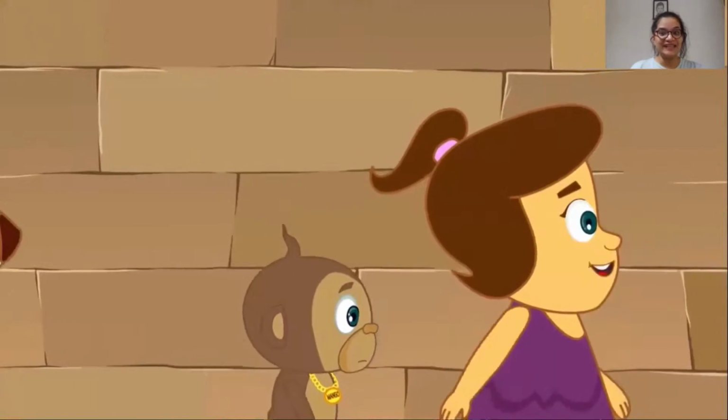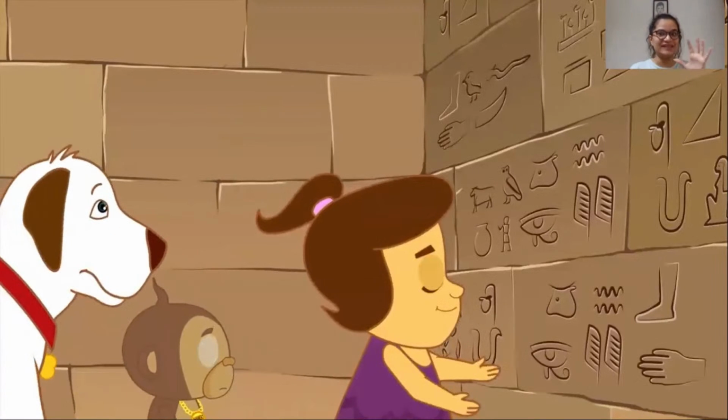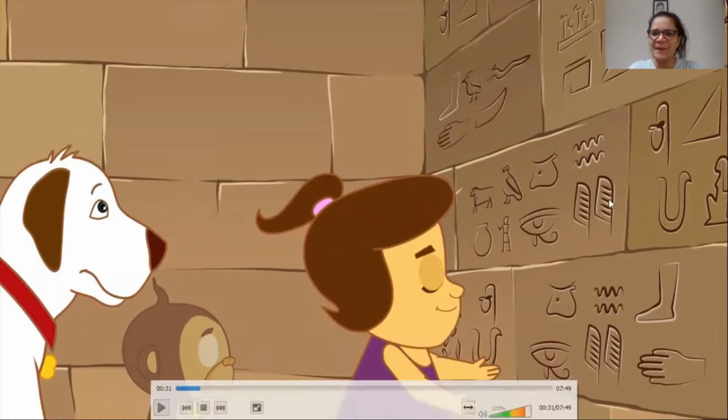Now Annie says, let's go ahead and find out something about the pyramids and what is inside them. While they were walking, they came across a wall which has something inscribed on it. Can you see this?